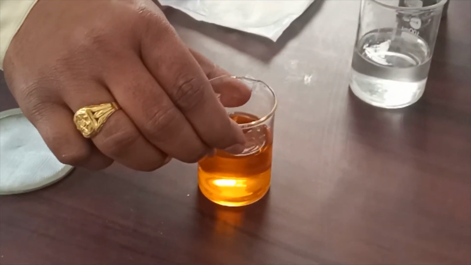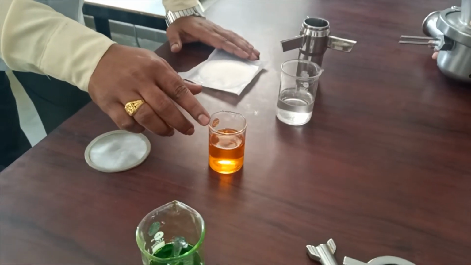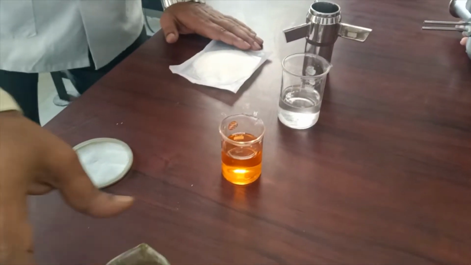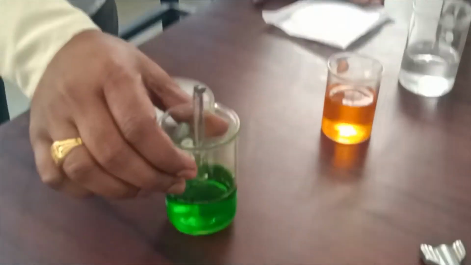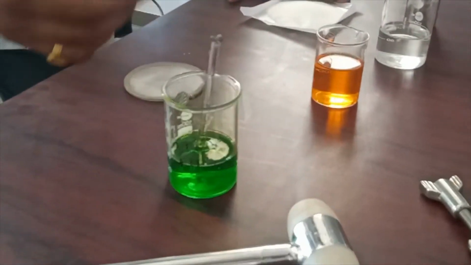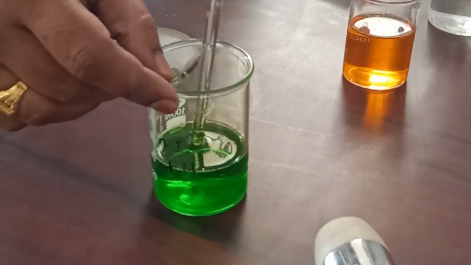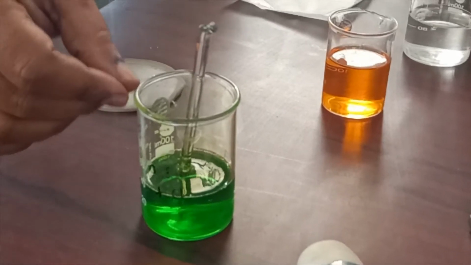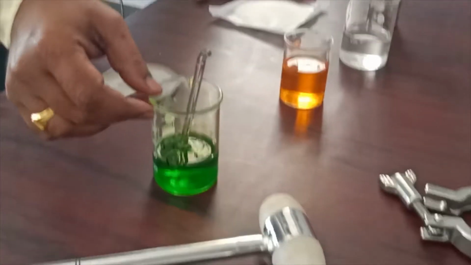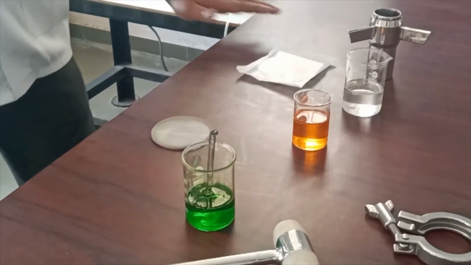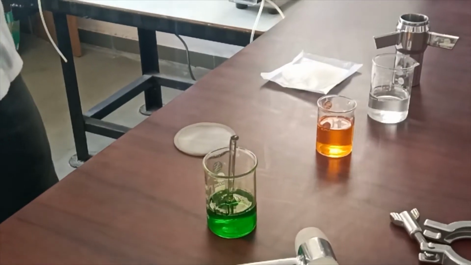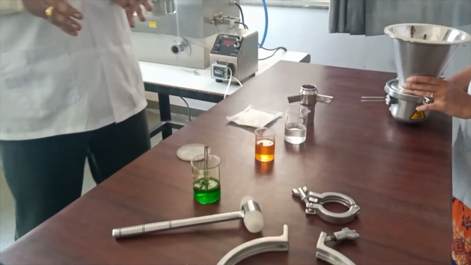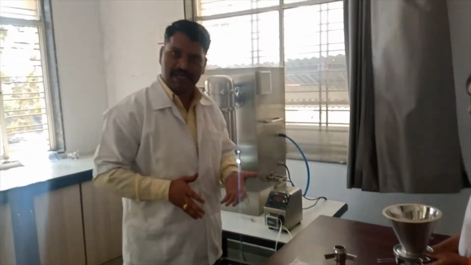So this is the 0.5% weight by volume drug solution in water, an aqueous solution of the drug. After that we are going to coat the polymeric solution, the release retardant polymer solution, HPMC K4M. It's a high viscosity grade HPMC. You can use HPMC K4M, HPMC K100M, or Eudragit. You can use any release retardant polymeric material after the drug layering.